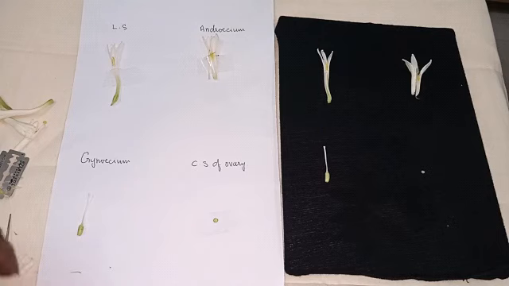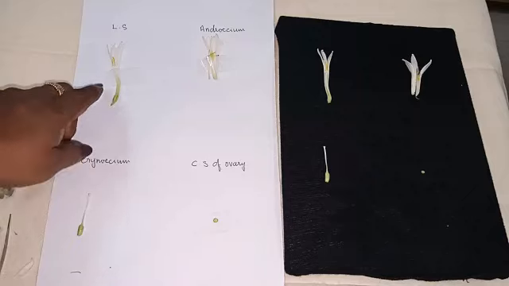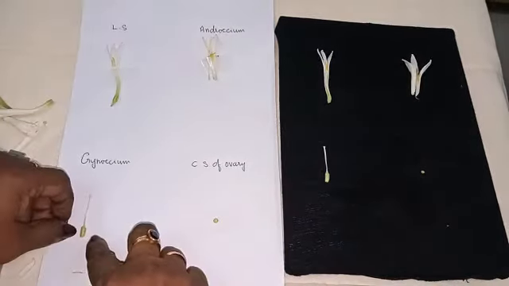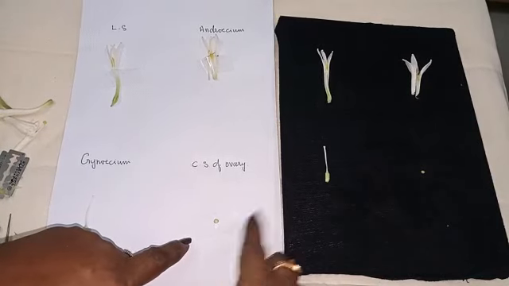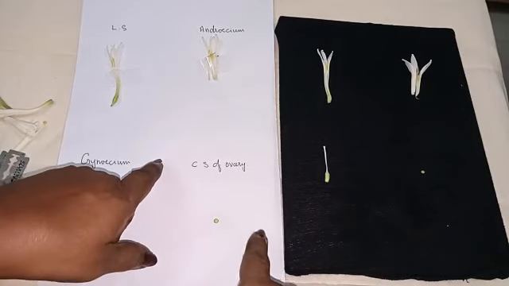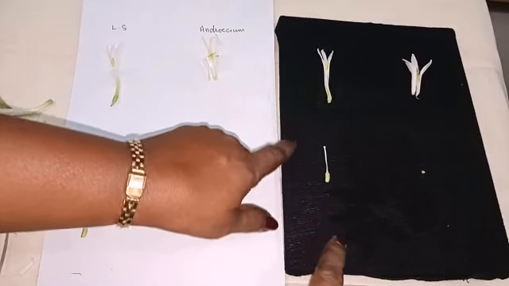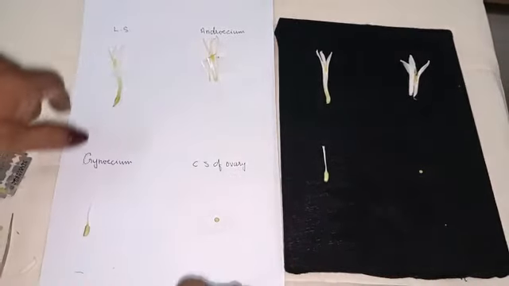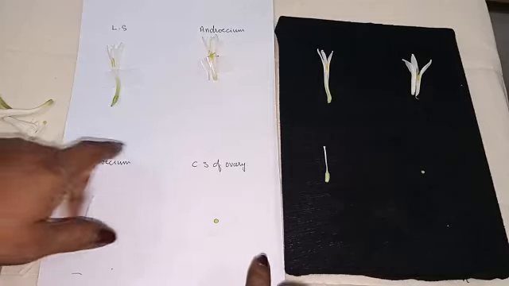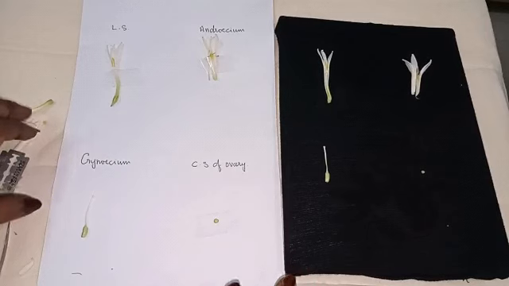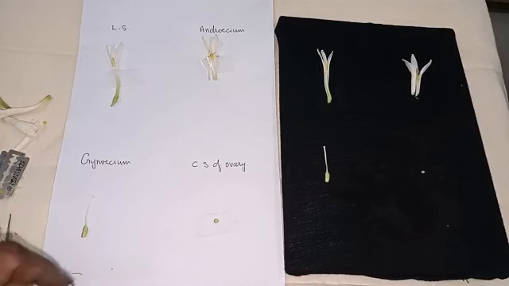Now we have kept LS, Androecium, Gynoecium, CS of ovary. Since the flowers are white, I kept it on the black background. But you are going to do the dissection on the dissection sheet only. Okay. So this one is the family Liliaceae, tuberose. We have dissected. Got it?